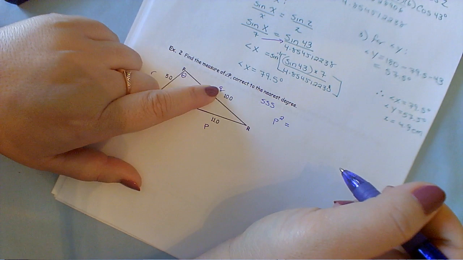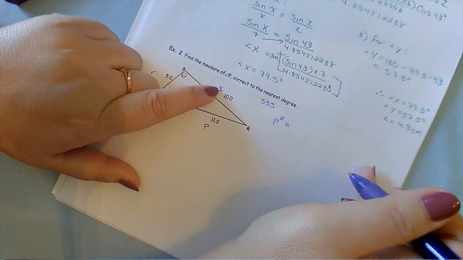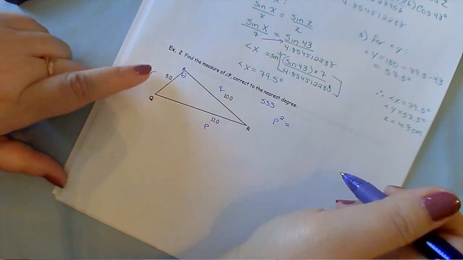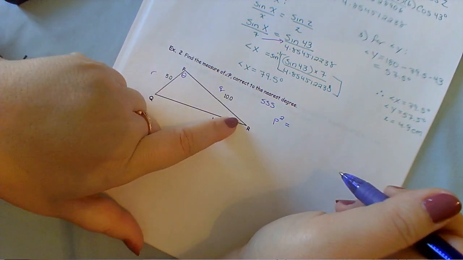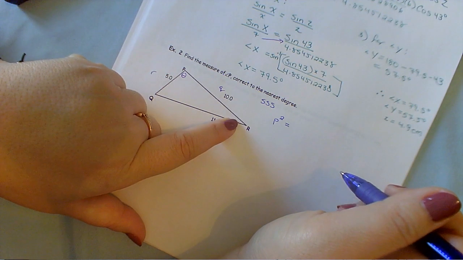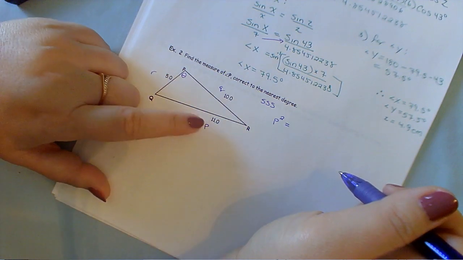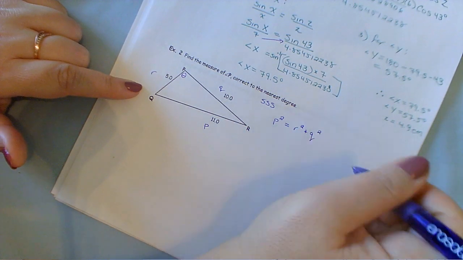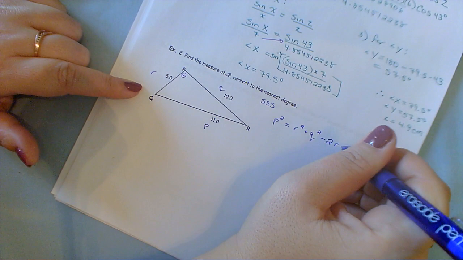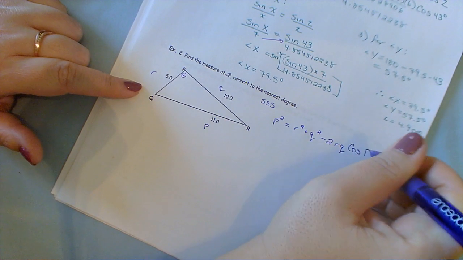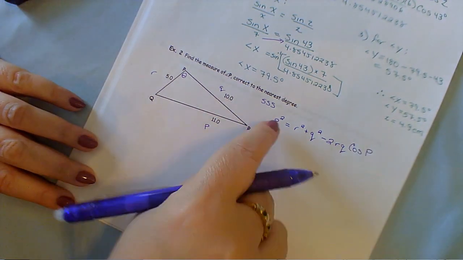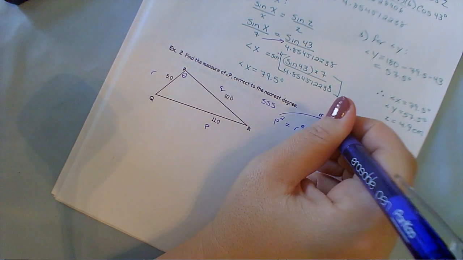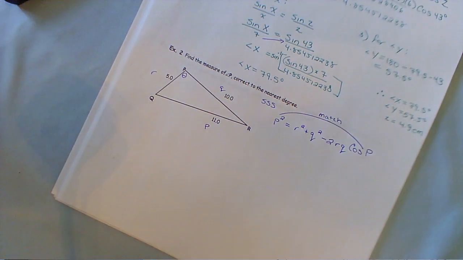I can't set it up with Q squared in the front or else I'll get a capital Q in the back. And I don't care about angle Q. I can't set up cosine law with R squared equals because that's going to give me capital R in the back and I don't want angle R. So I have to set up cosine law with P squared equals R squared plus Q squared, or Q squared plus R squared, minus 2 times R times Q cos P, because now there's my cos P, right? Whatever's in the front matches whatever's in the back. So those match. Remember our pattern.